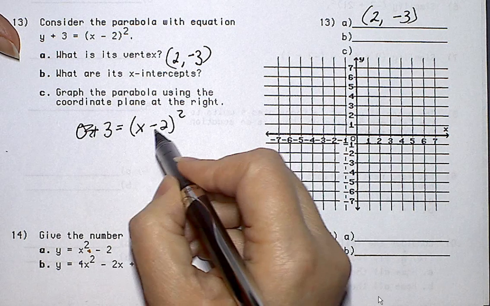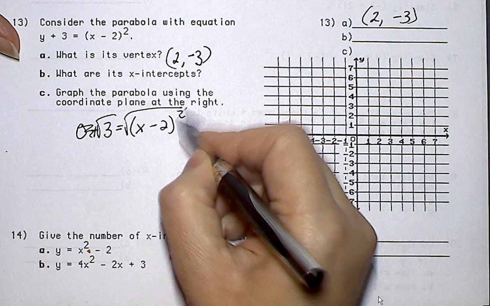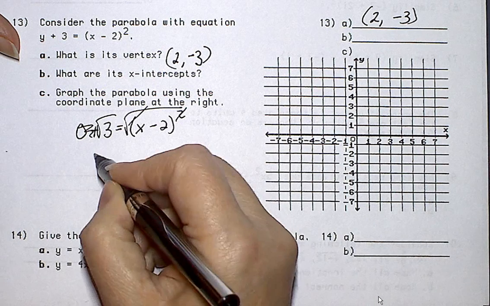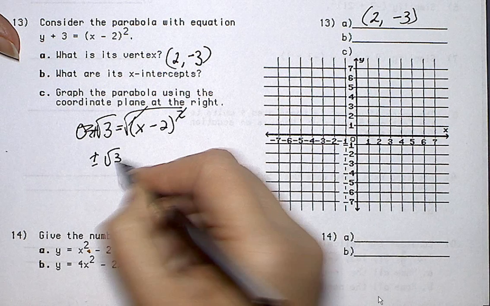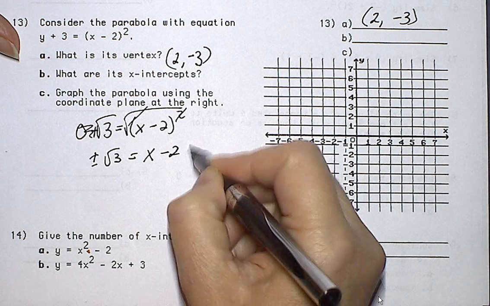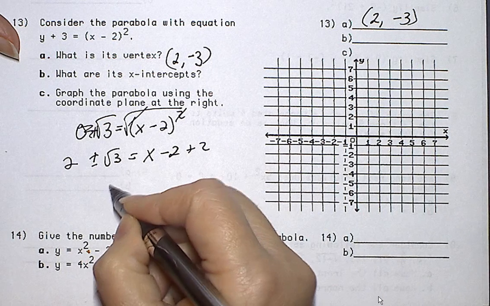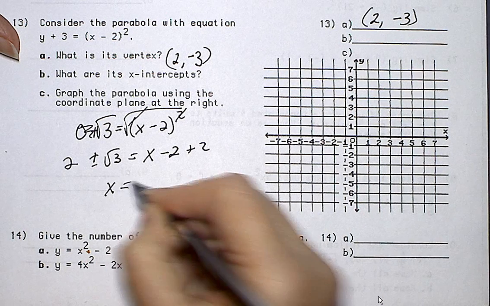So I'm going to take the square root of both sides. So I have plus or minus the square root of 3 is equal to x minus 2. I'm going to add 2 to both sides. So x is equal to 2 plus or minus the square root of 3.